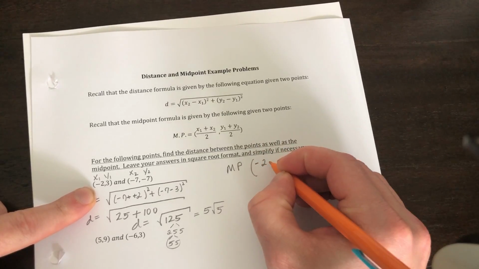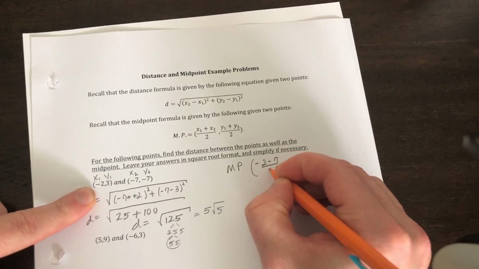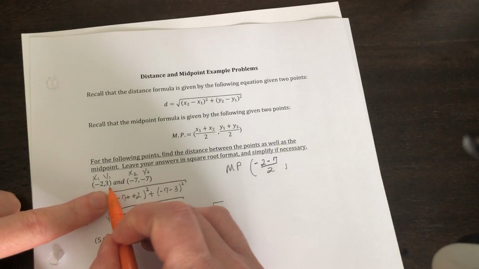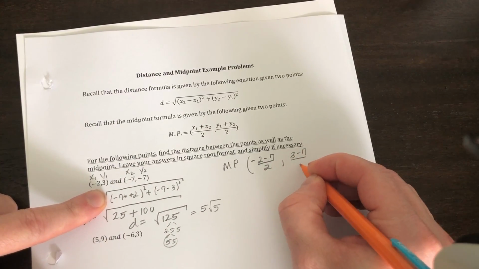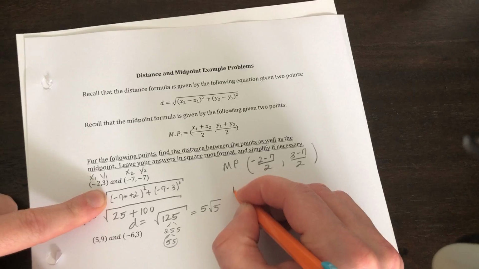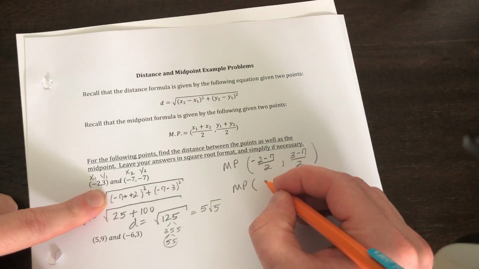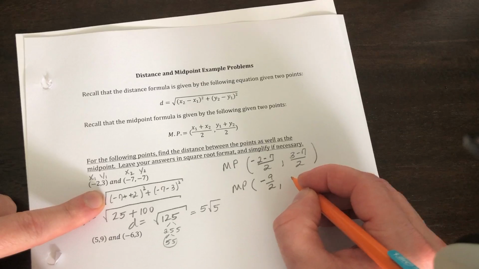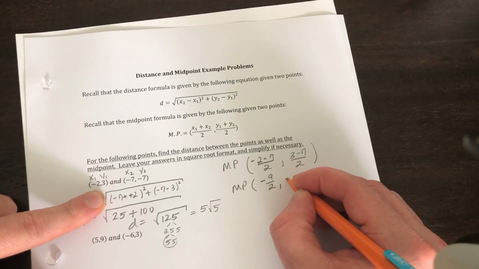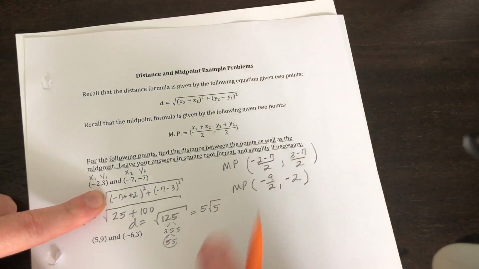So negative 2 minus 7 over 2, comma, and then 3 minus 7 over 2. So the midpoint of those 2 points is going to be negative 9 halves. 3 minus 7 is a negative 4 halves, which is a negative 2.